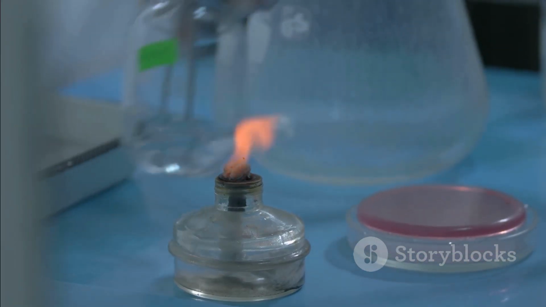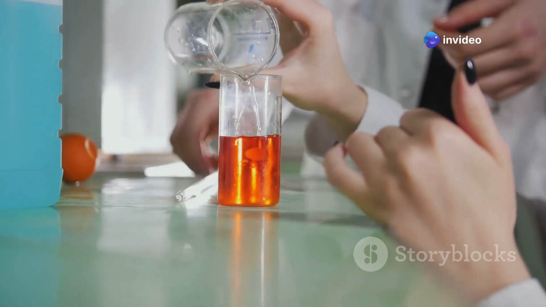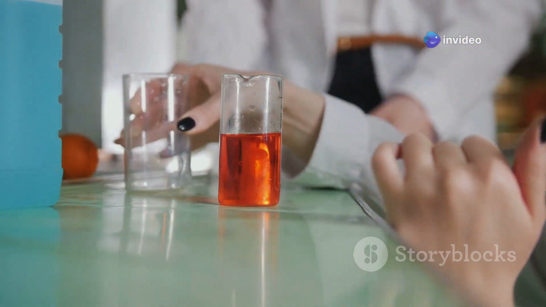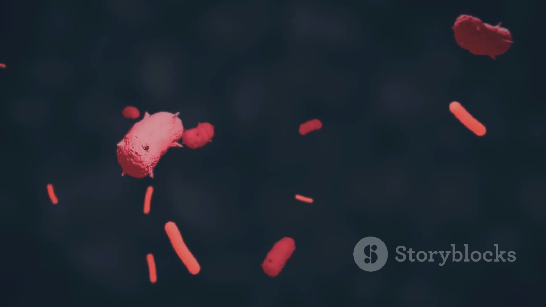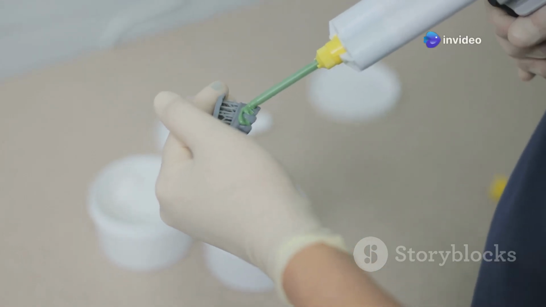Next in line is iodine, our mordant. Now, mordant might sound like something out of a Harry Potter book, but it's simply a substance that helps fix the dye onto the bacteria. It forms a complex with crystal violet, making it less soluble and more likely to stick around. Think of it as the glue that makes the color stick.